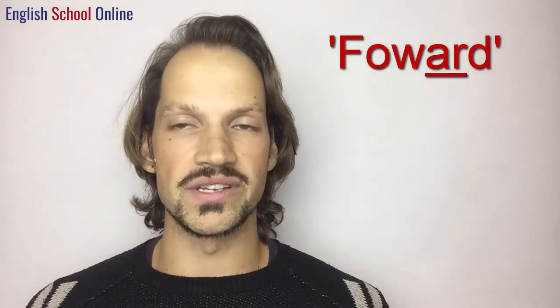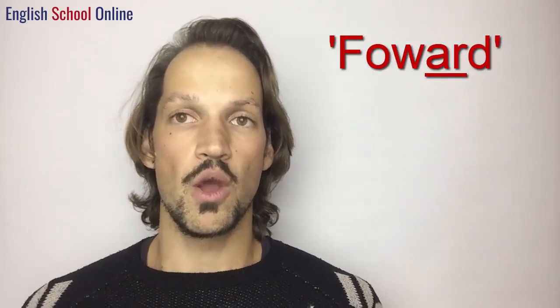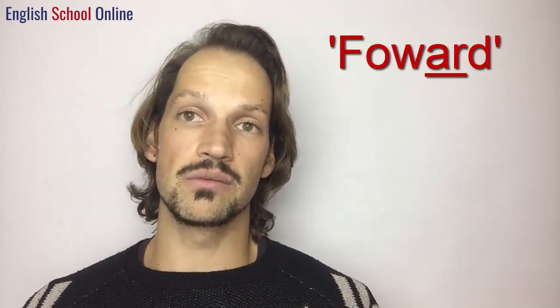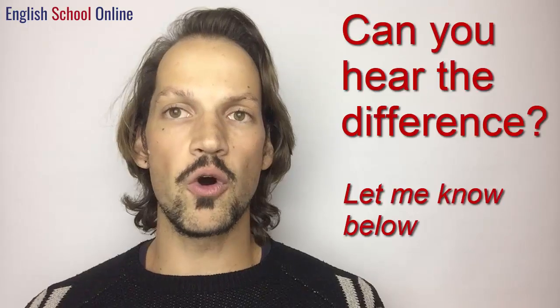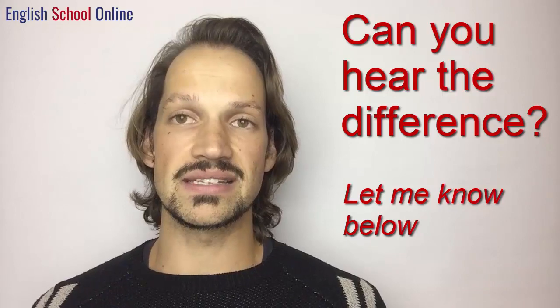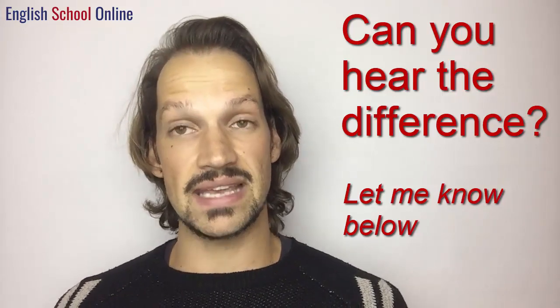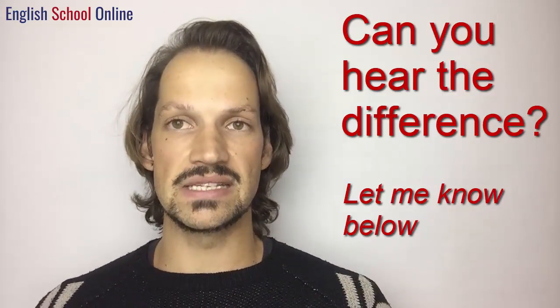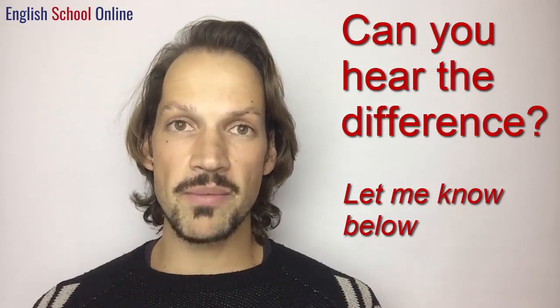Word number two is forward. Forward. We want to move forward together with our English pronunciation. What most people would say is forward. When people see the AR combination, they think it's R, and in many cases it is, but in other cases it's not. And forward is a prime example of where it's not. It's the schwa sound, and it's important to get it right.